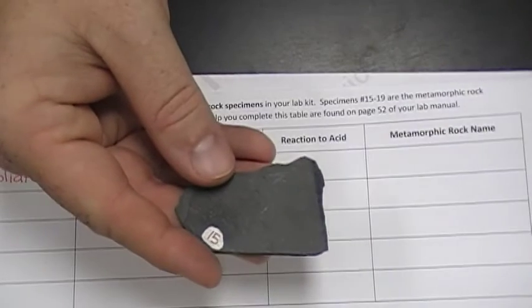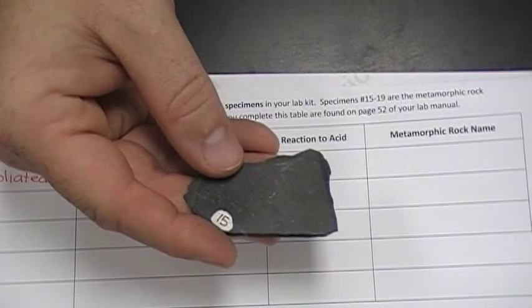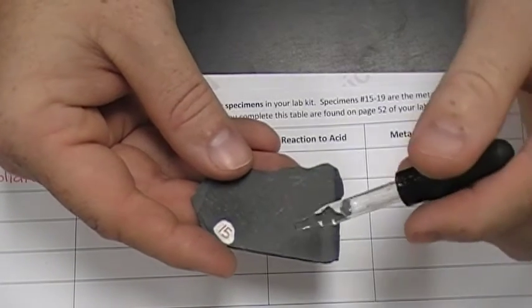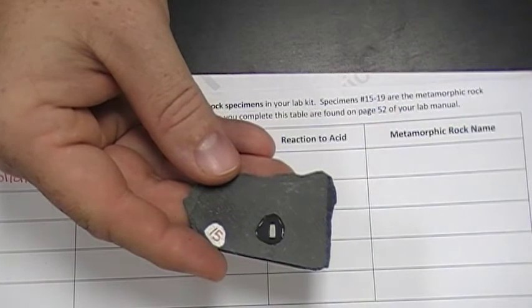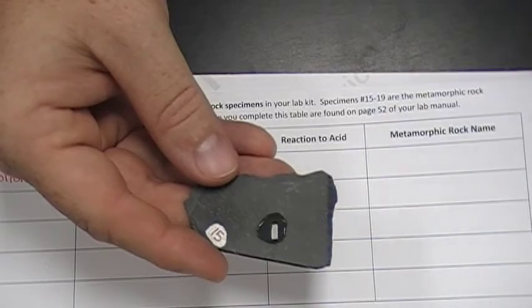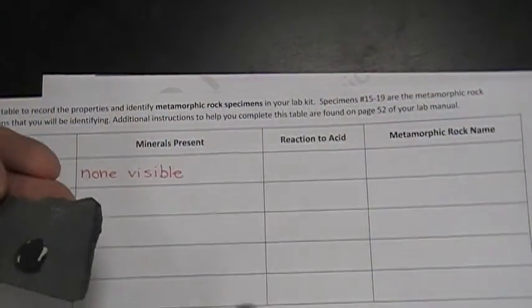Moving on to our reaction to acid. Again, we take our dropper out, we look at it, we drop some acid, just like we always do in geology, and we can see that there is no reaction here. So I would put no reaction to acid.